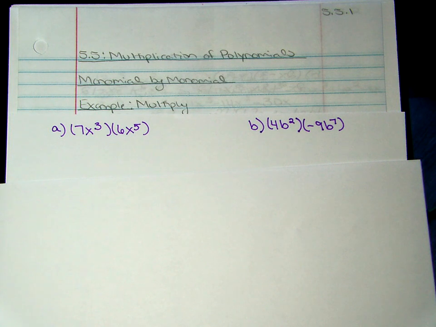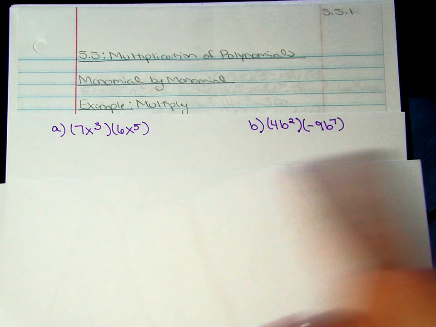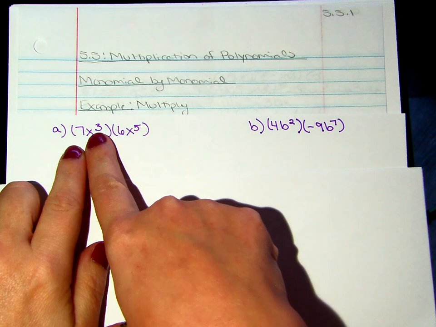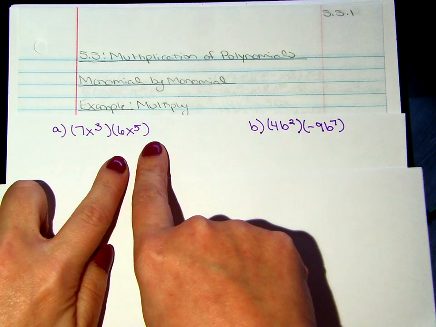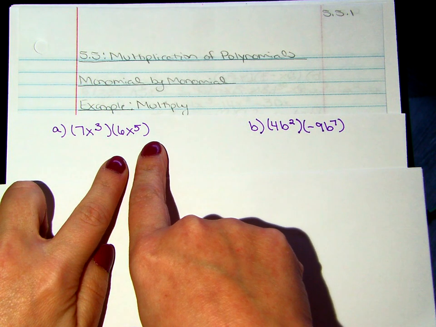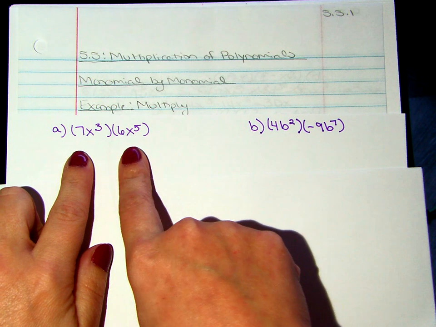And so we're going to learn different ways to approach multiplying these based on what kind of a polynomial we are facing. So the first type is going to be a monomial times a monomial. So what this means is we have one term times one term. We're going to do two examples of this. You can already see the examples up here. We have 7x to the third times 6x to the fifth. We have one term times one term.